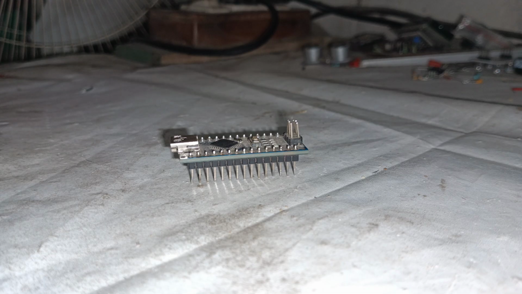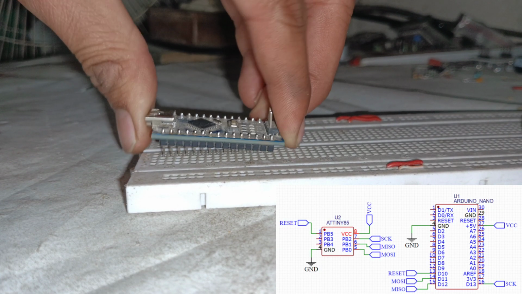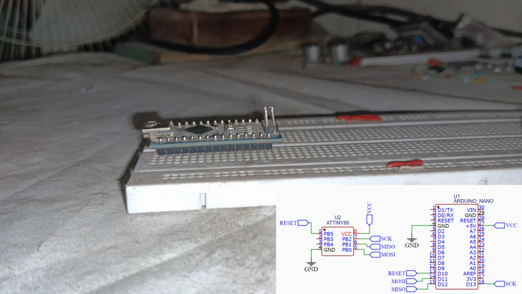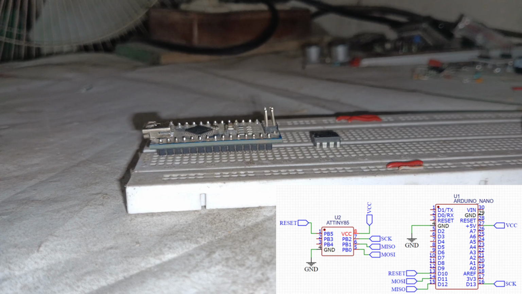Now we will use the Arduino Nano board as an ISP programmer to upload code to the 8085 microcontroller. If you are not familiar with programming the 8085 using an Arduino Nano, you can watch our detailed tutorial by clicking the I button or by visiting our YouTube channel. Now connect the ISP pins of the 8085 microcontroller to the corresponding ISP pins of the Arduino Nano board according to the circuit diagram displayed on the screen.